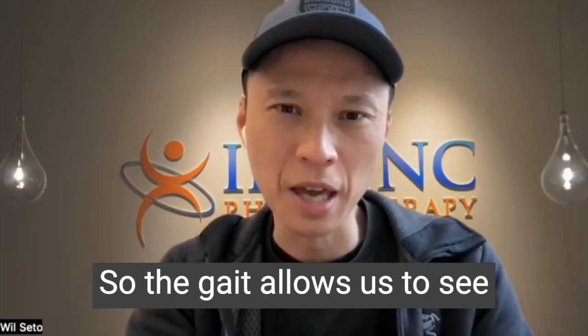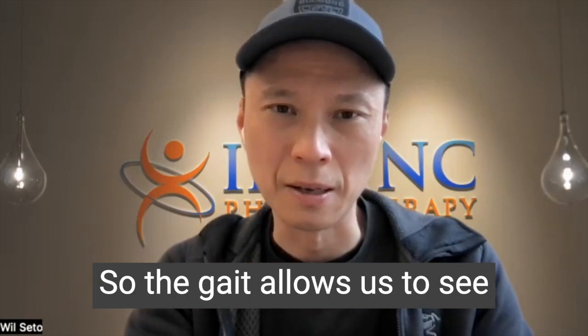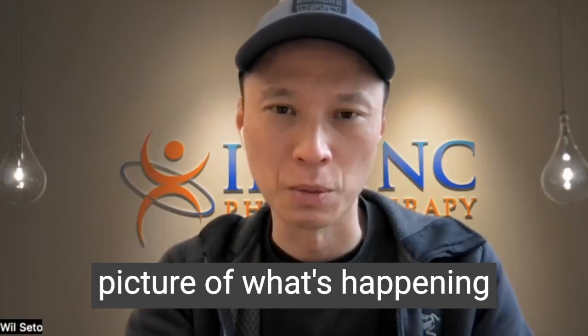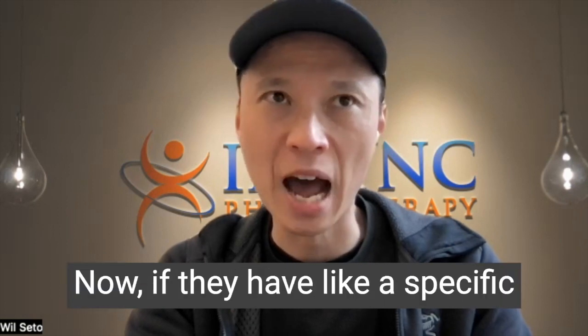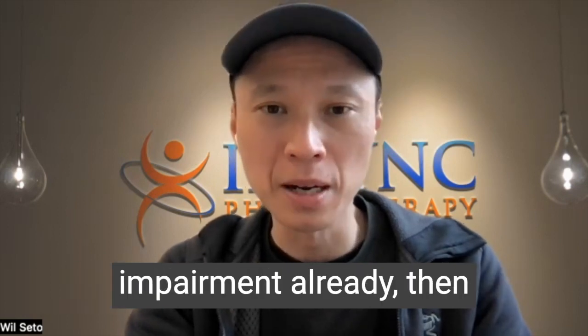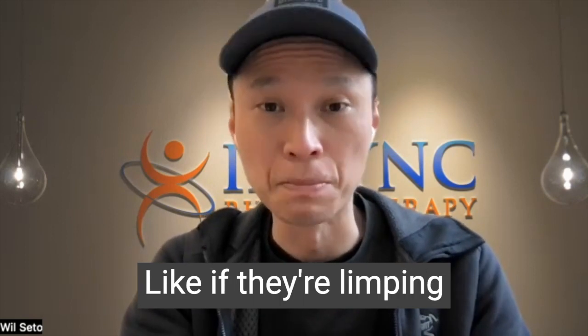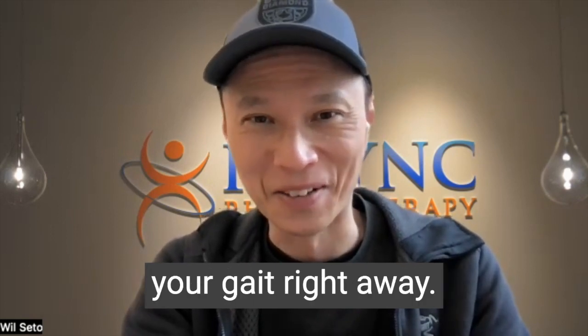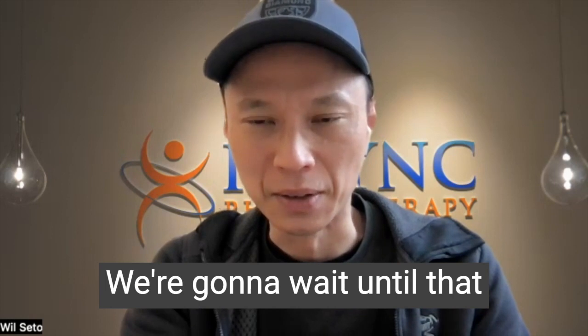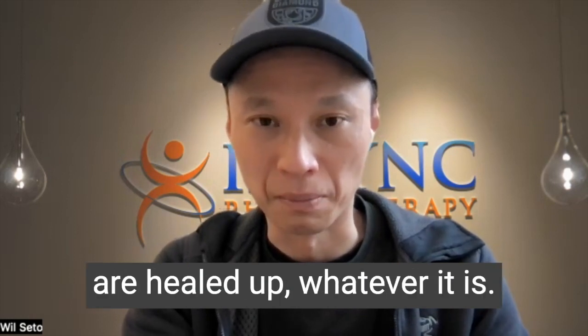Yeah, that's a good question. So the gait allows us to see the functional bigger picture and what's happening and what they're doing. Now, if they have a specific impairment already, then their gait's going to be affected. If they're limping in, we're not going to assess your gait right away. We're going to wait until that impairment is healed up, whatever it is.